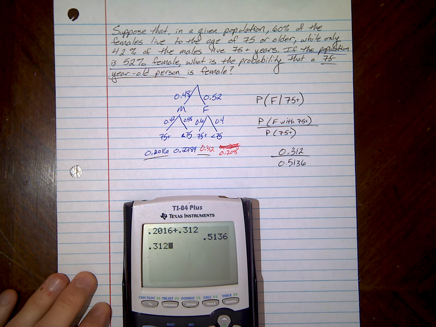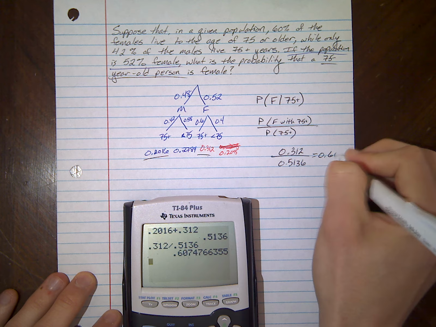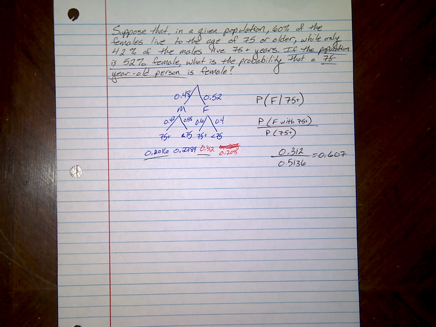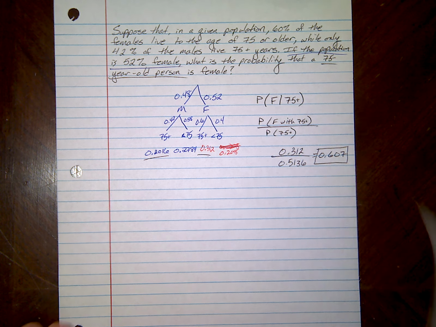And then you just divide those out. 0.607. So about 61% of those 75-year-olds are female. That's what we're trying to get with this particular problem.